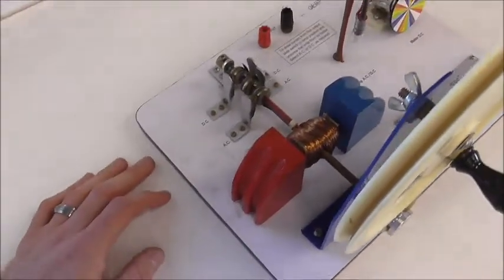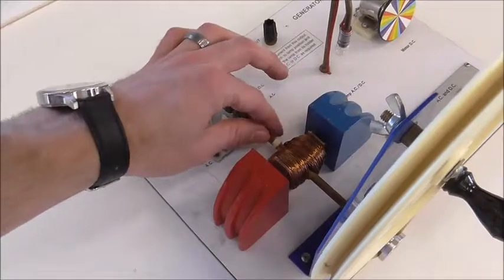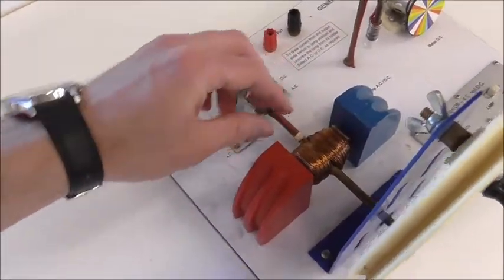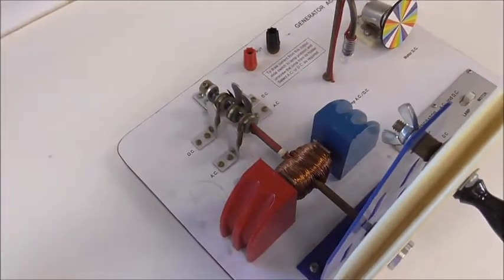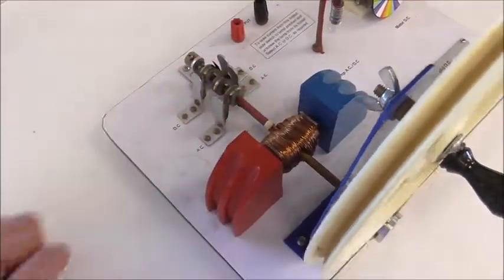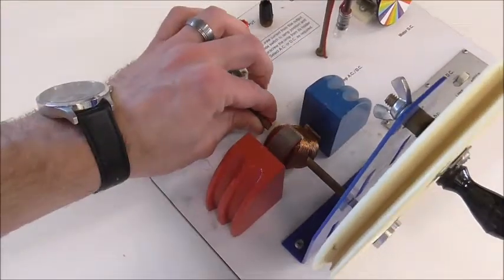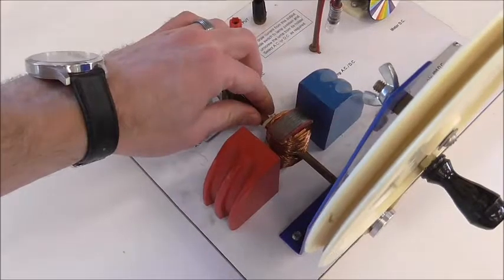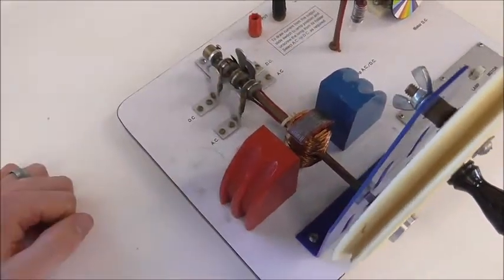Now, the way that it works is that we have a maximum flux when the coil is in the horizontal orientation. We talked about that earlier. We have a maximum number of field lines that pass through the coil. And at the vertical position, we have a minimum number of lines that pass through the coil. So we've got a minimum flux. In fact, it's going to be zero flux.